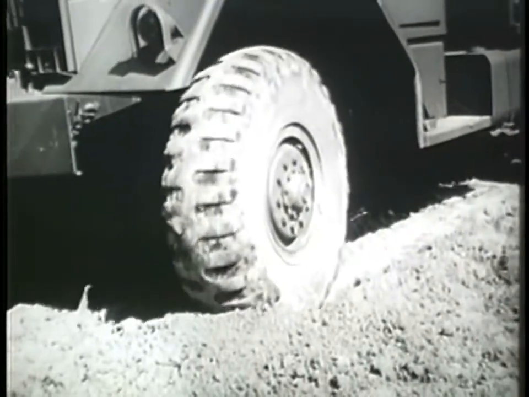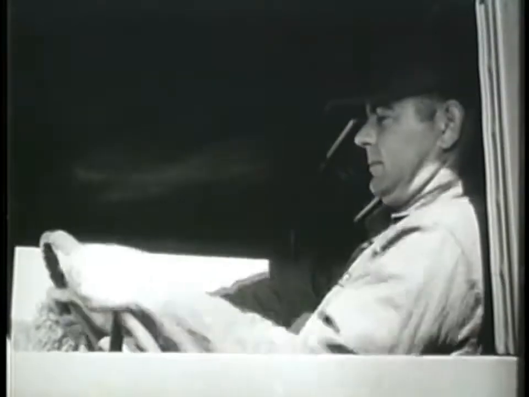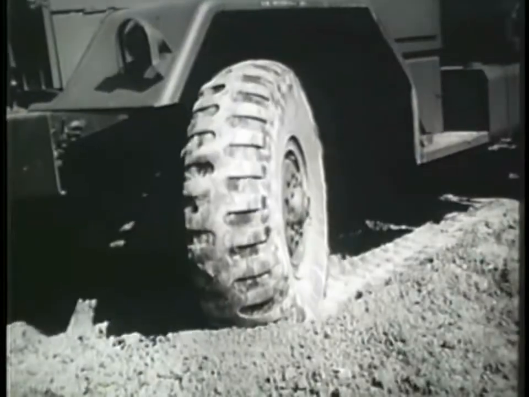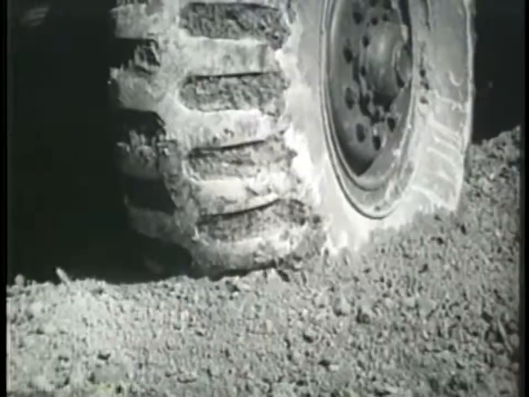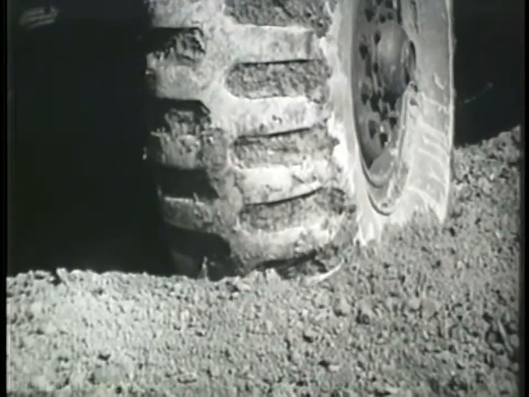accomplished by adding a hydraulic system to the cam and lever steering mechanism. In this film, we will discuss the principles of operation of the hydraulic steering system.